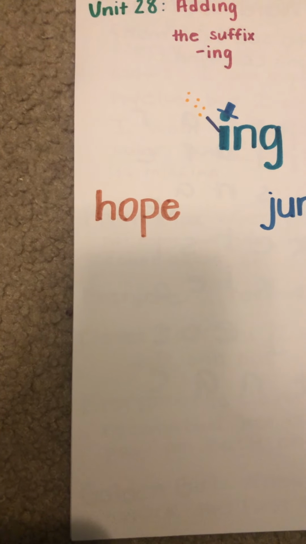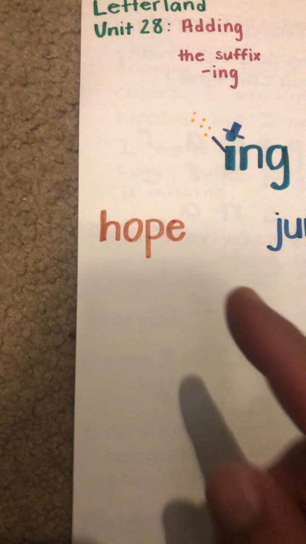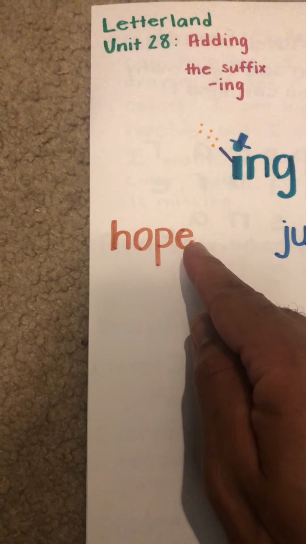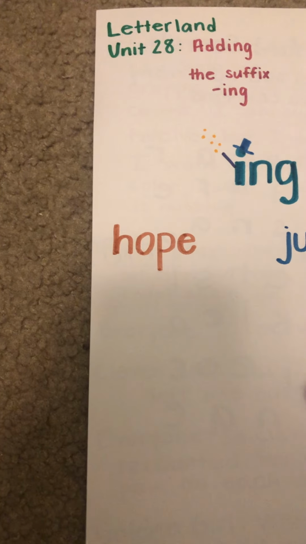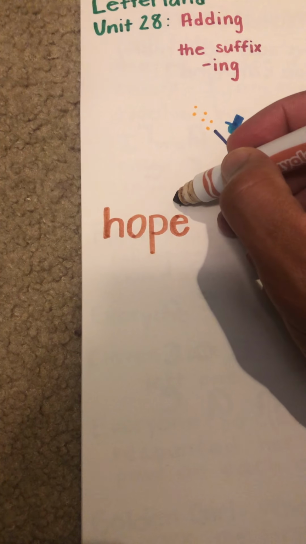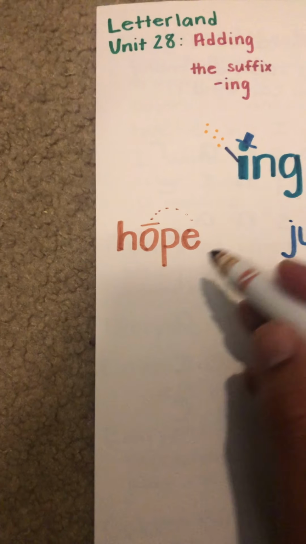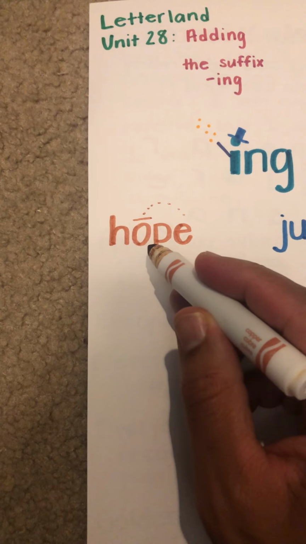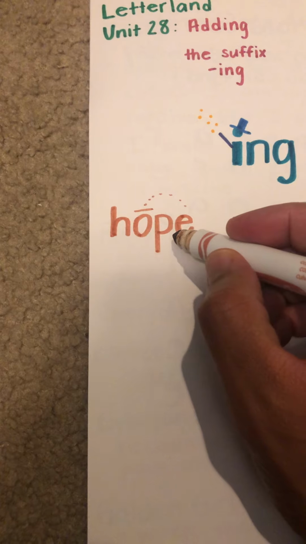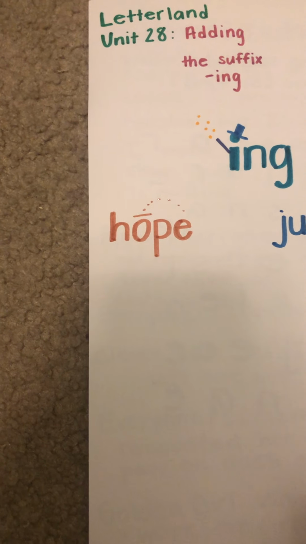My first word is one of those magic E syllables. I see that ending there for me. Again, I know those magic E sparks are going to shoot on over here, allowing O to say its name, and our word is hope. With magic E being silent, the word is hope.